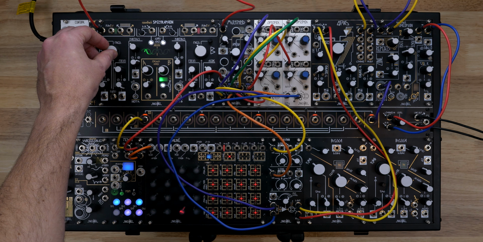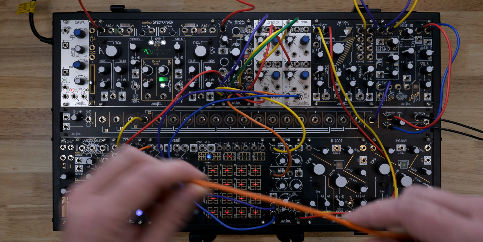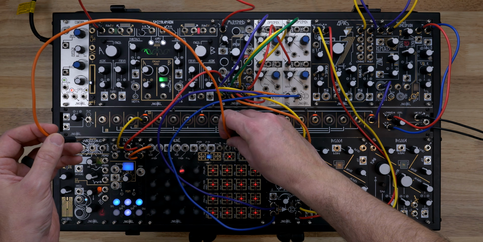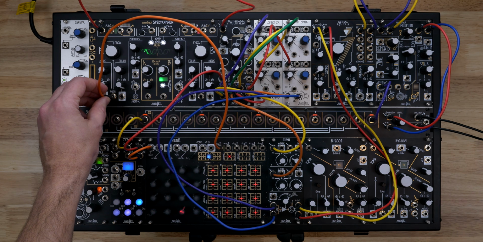And just to wrap up the insanity and play you out, let's take a clocked sequence. Patch that right into the pitch.